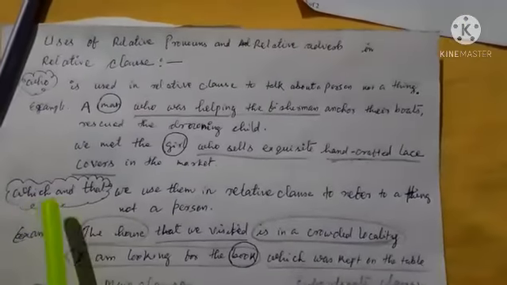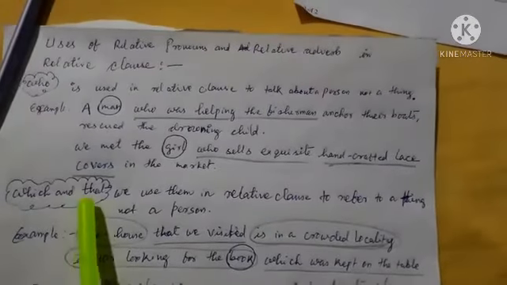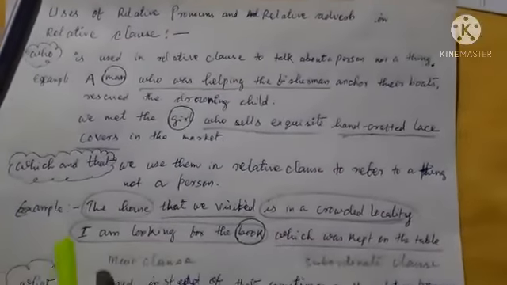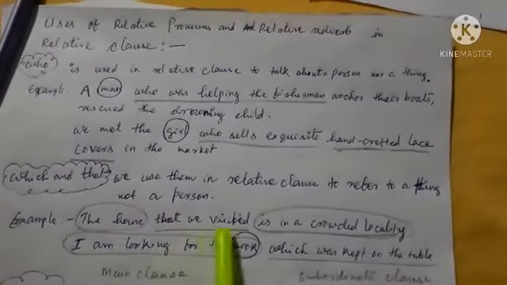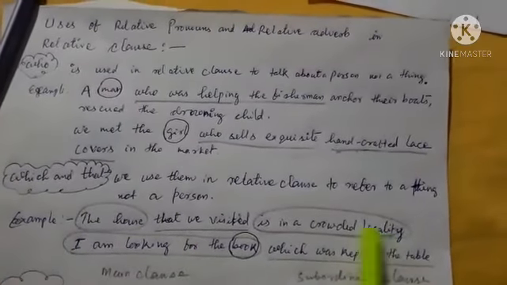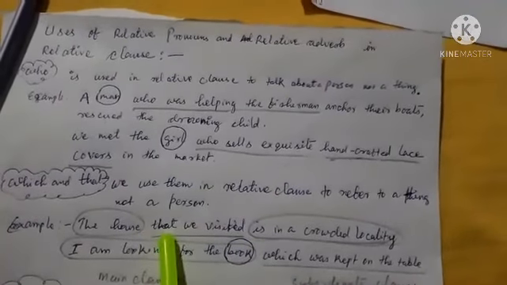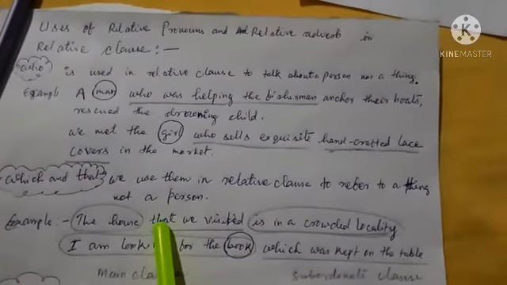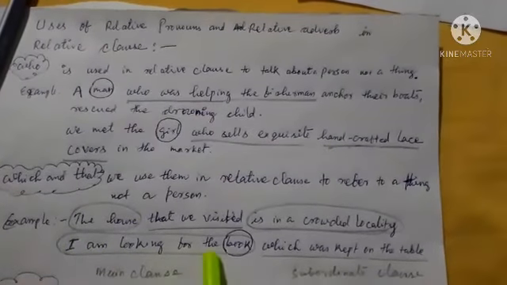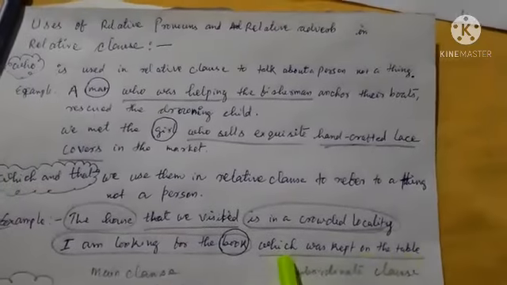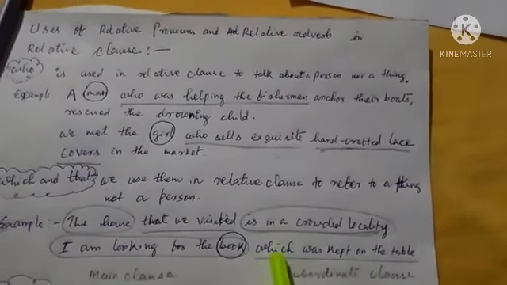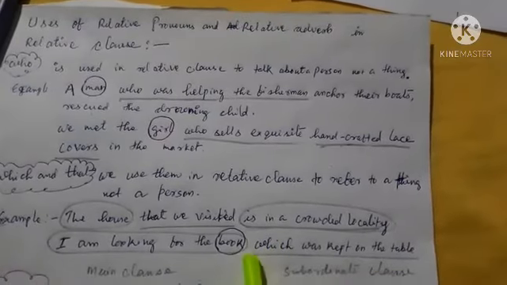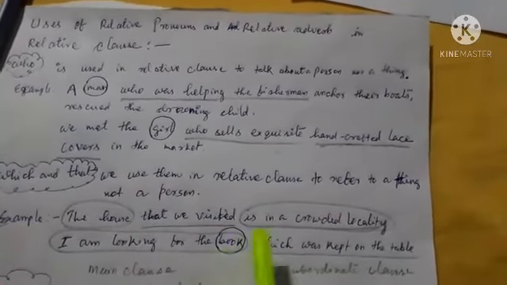The second relative pronoun is which and that. Which and that are used in a relative clause to refer to a thing, not a person. For example, the house that we visited is in a crowded locality. So here the relative pronoun that is used to talk about the thing, not the person. Take one more example. I am looking for the book which was kept on the table. So here the relative pronoun which is used in the relative clause to talk about the thing, the object, that is the book.